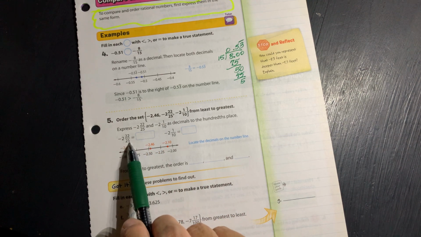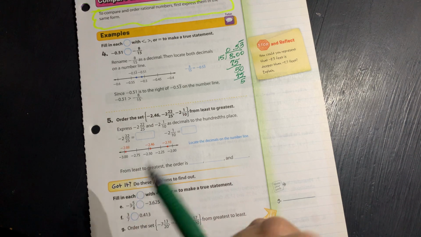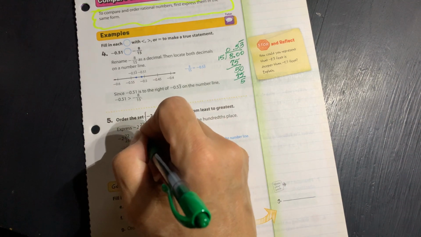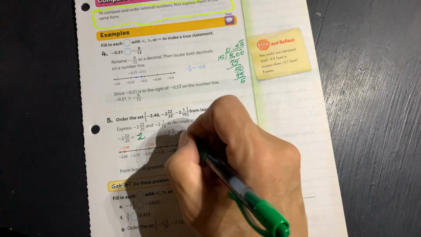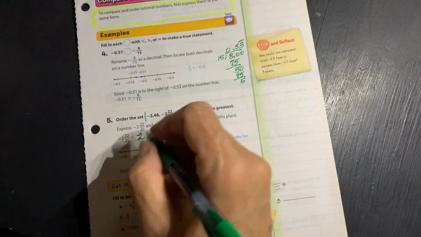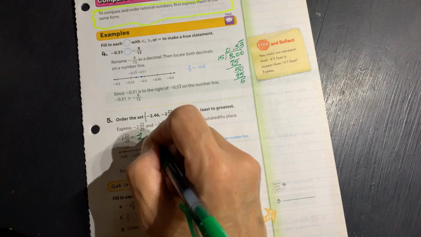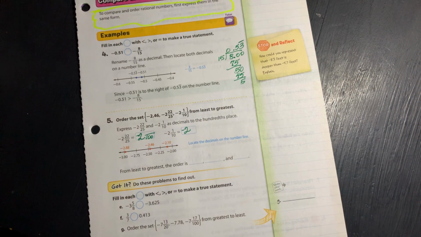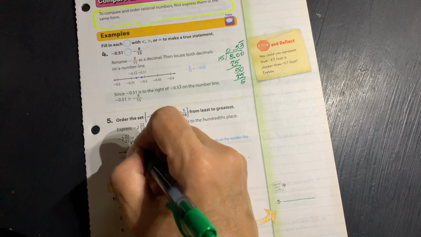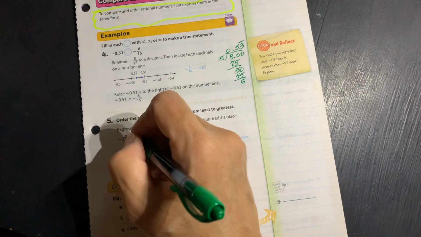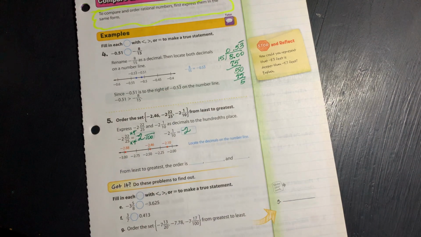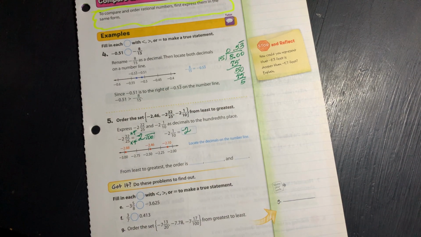Now, do you remember how I talked about look at the number relationship? 25. We know that whole number is going to be there, right? But we know that 25 will divide equally into 100, right? And that would be times 4. So 22 times 4 would be 88, wouldn't it?